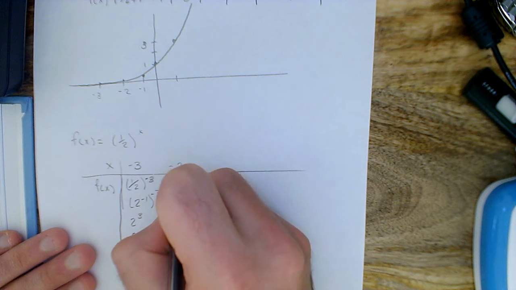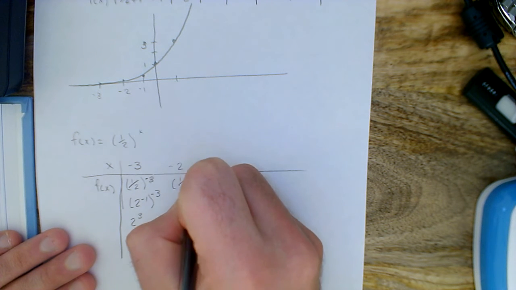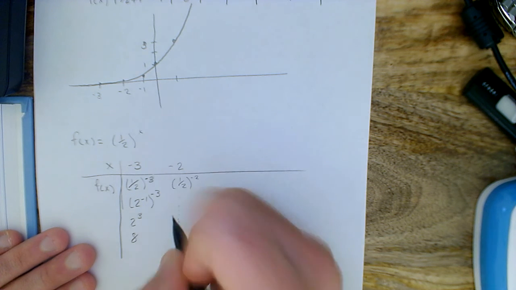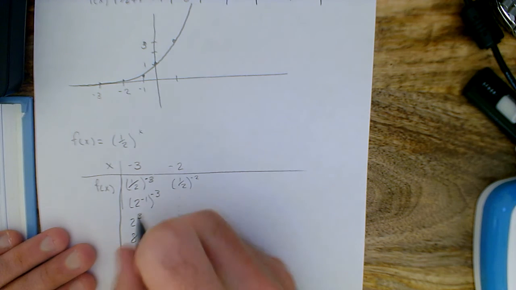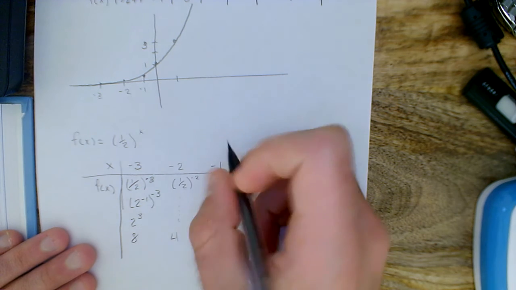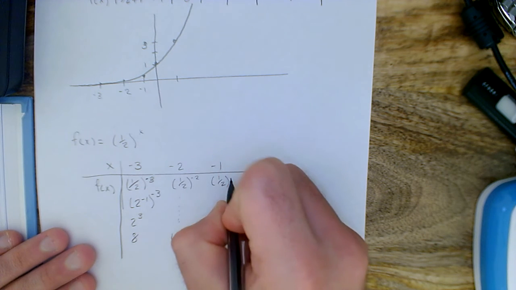So now if I do the same thing, I get 1/2 to the -2. Same steps here. This is going to be 4. -1. So 1/2 to the -1.